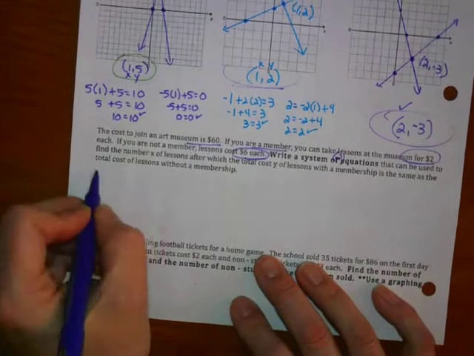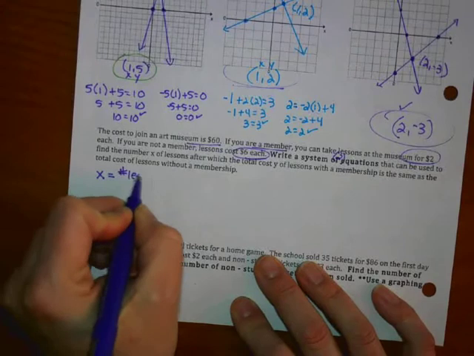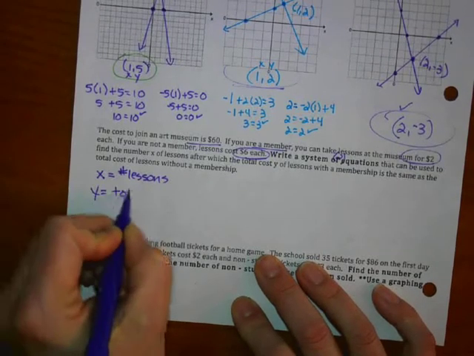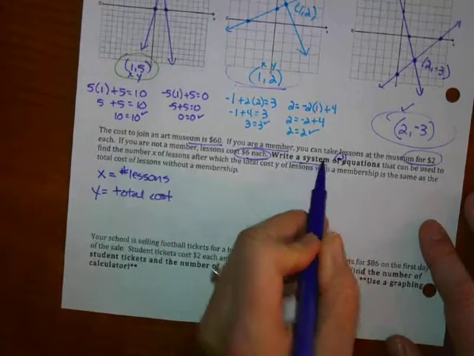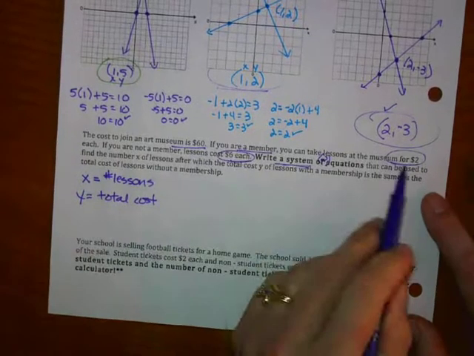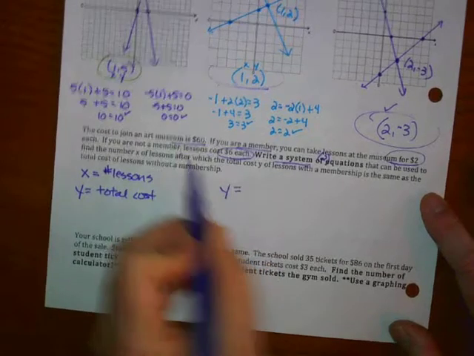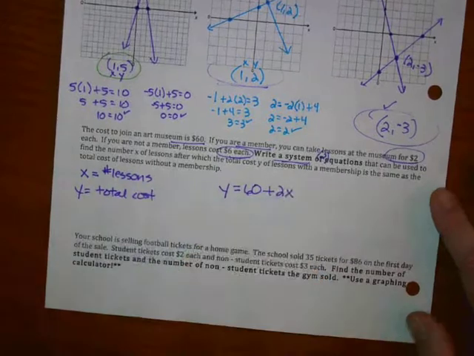So I'm just going to write down here what they say x is. x is the number of lessons, and y is total cost. Now, since I have to write a system, I need 2 equations. So I'm going to start with the first one for the members. If you're a member, your cost is equal to the $60 fee plus $2 for each lesson.